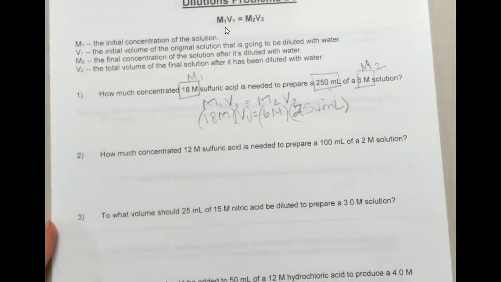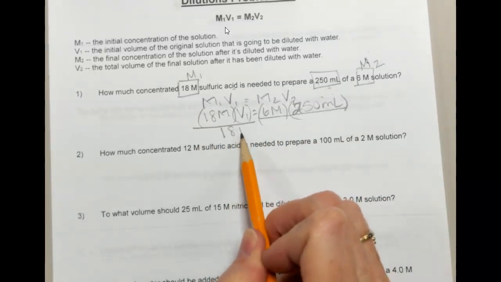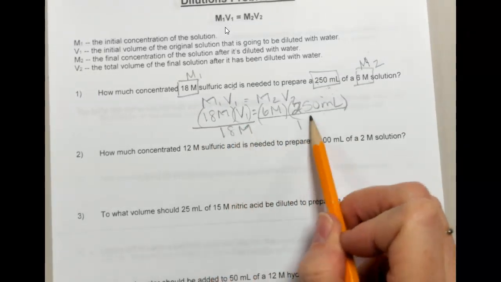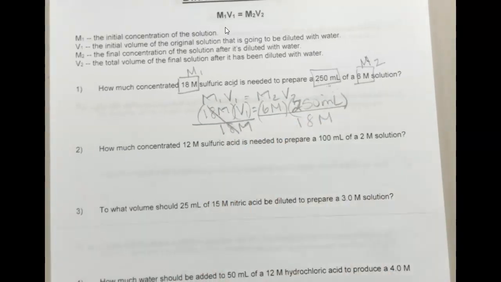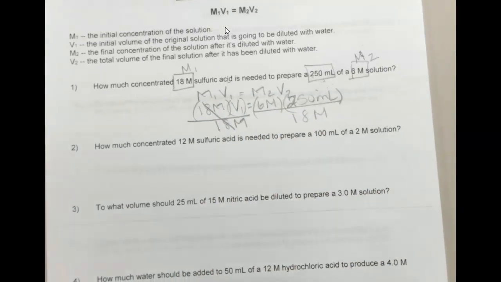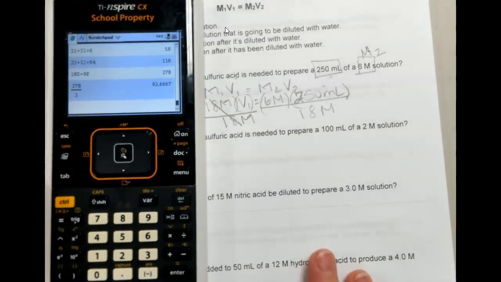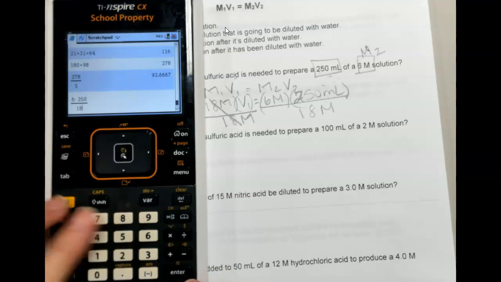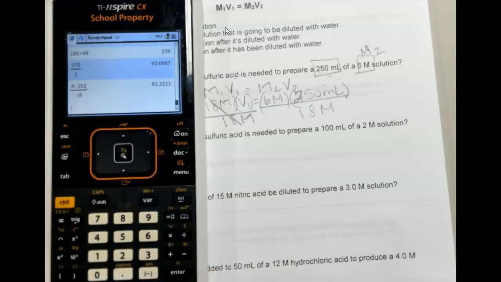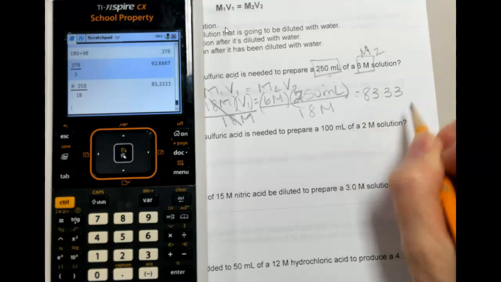All right, so I'm going to solve by dividing both sides by 18 molar, right? That'll cancel out. So V1's going to equal, hit control divide, 6 times 250 on the top, 18 on the bottom, control enter, and I get 83.33 what?